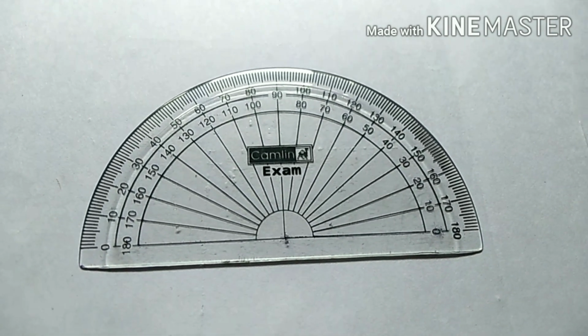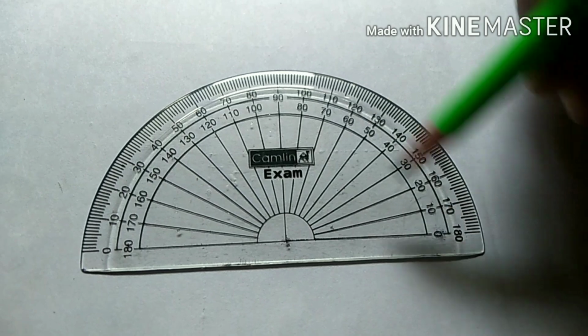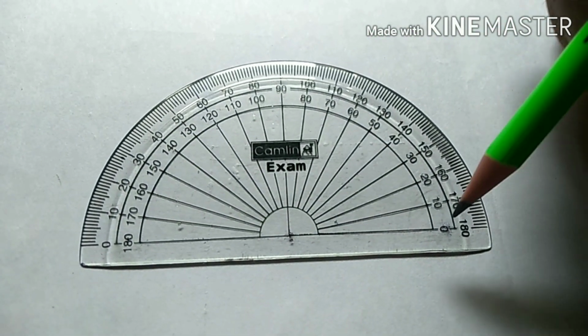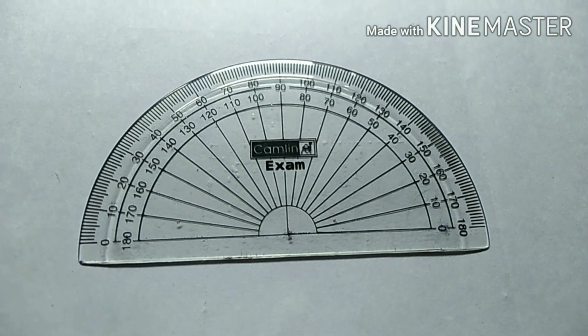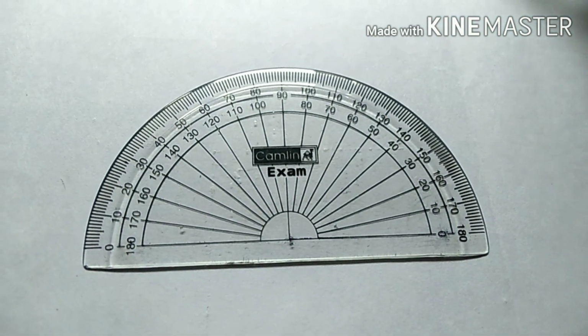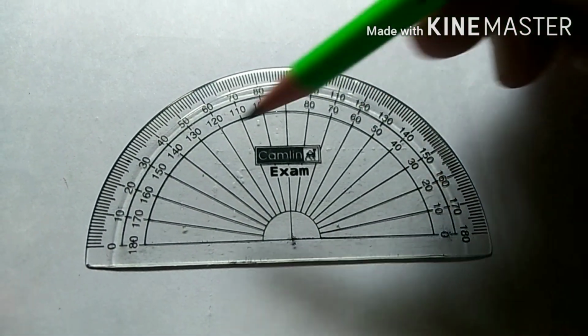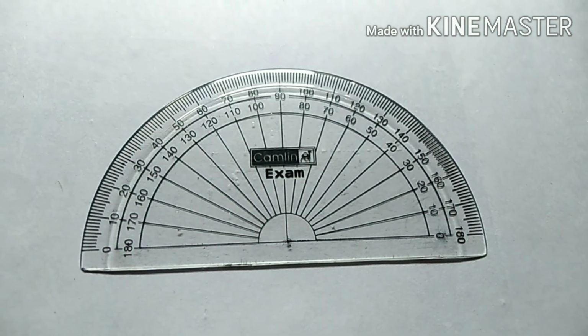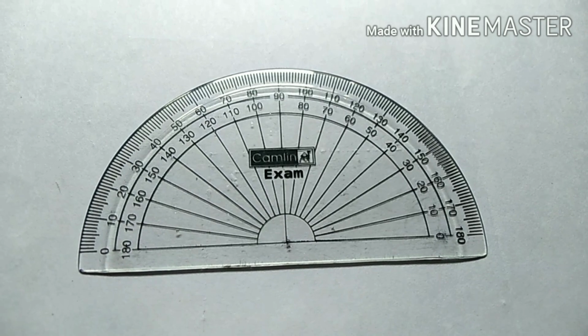Likewise, it will go. So, what will be the angle from 0 to 90? It is 90 degrees. What about 0 to 120? 120 degrees. So, what will be the angle from 0 to here? It is 180 degrees.